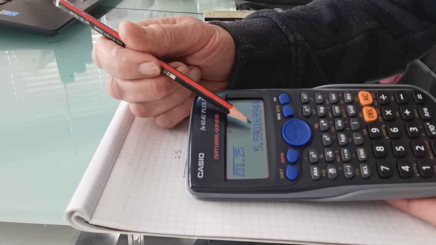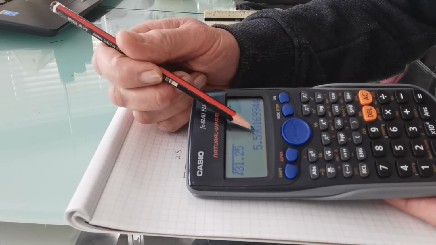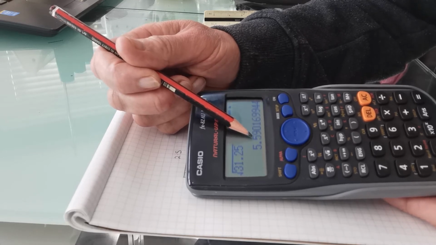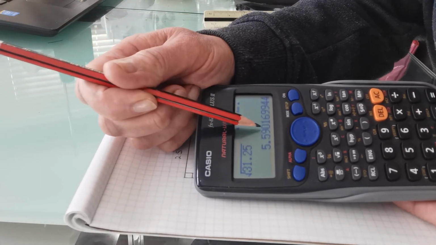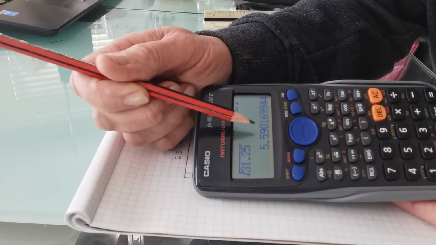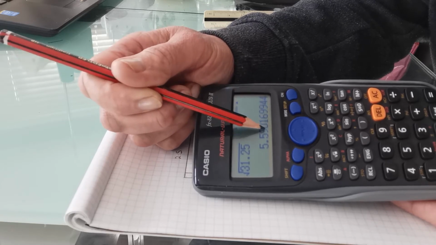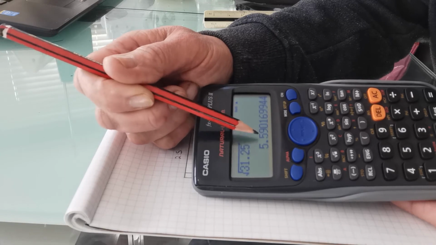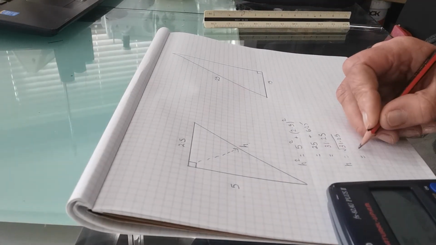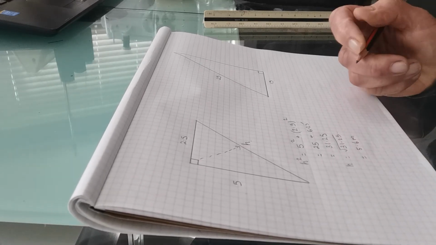5.59. There's a whole lot more decimal places here after the 9, but we're going to round to one decimal place. So the digit after the 5 is 9. If it's 5 or above, you round up. If it's less than 5, you drop all these digits off. So this is going to round up to 5.6. So h is approximately equal to 5.6 metres.